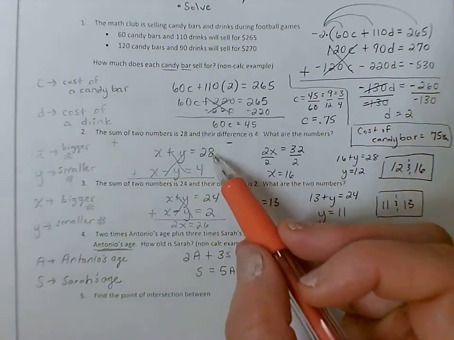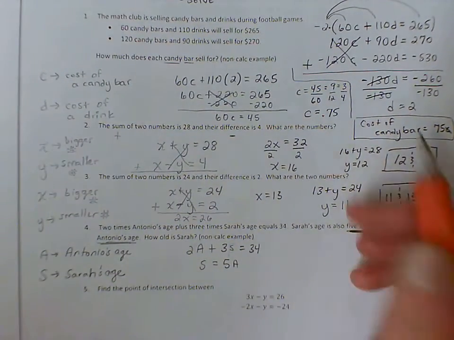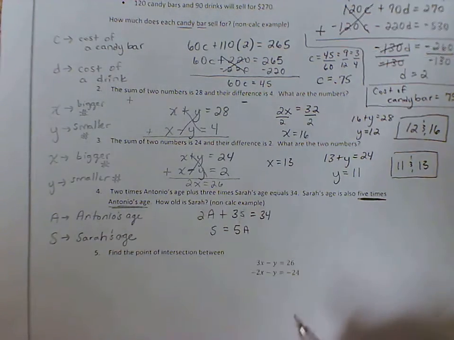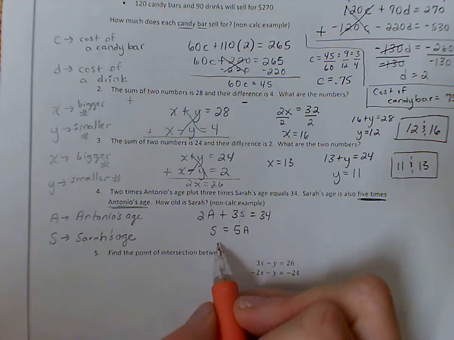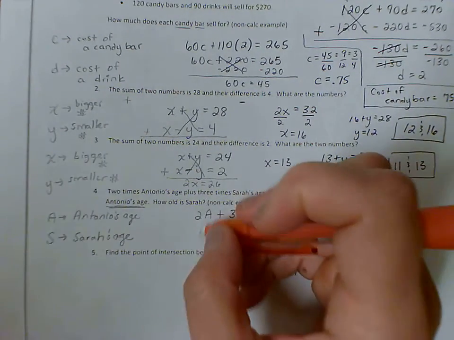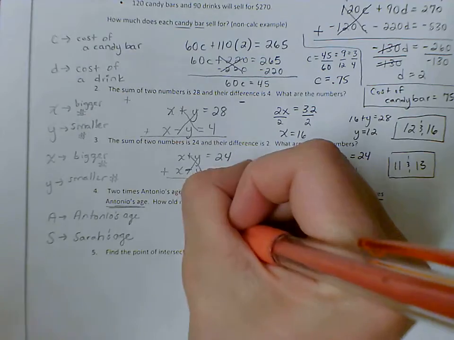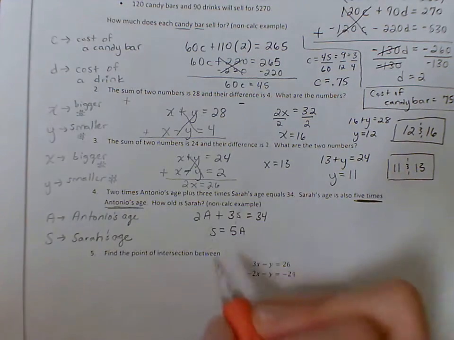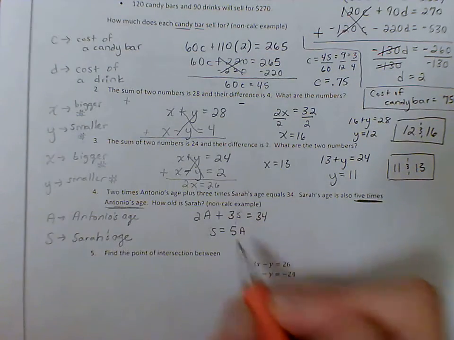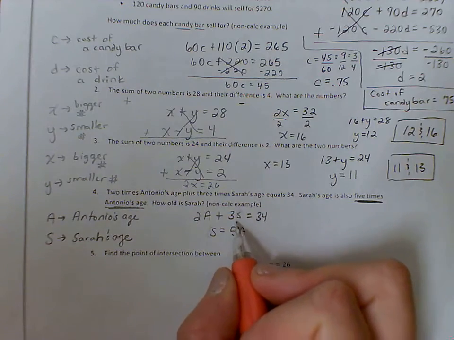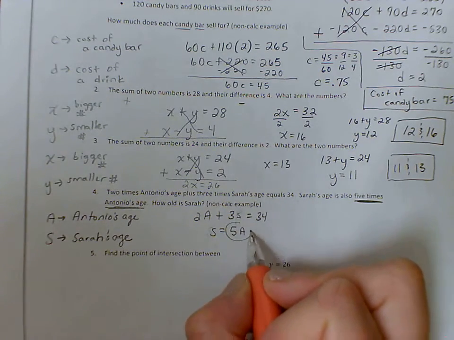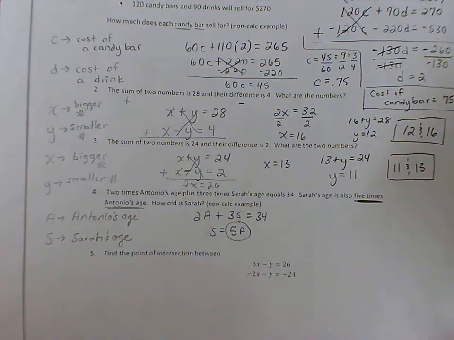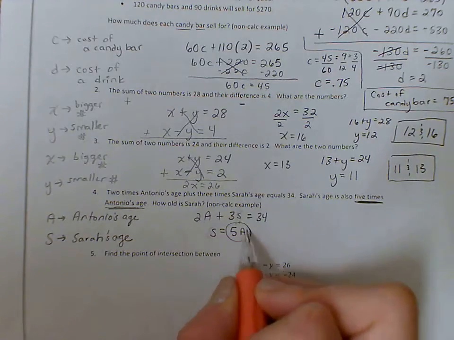All the ones before this, it was really easy to do elimination because they were kind of already set up for that. However, this one is actually set up so you can do substitution easily because notice you have a variable equal to something. So with substitution, that's where you take whatever that variable is equal to. So in this case, the S is equal to the 5A, and you plug that in the other equation for that variable. So S is the same thing as this.